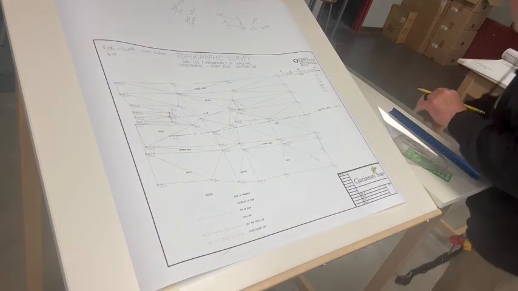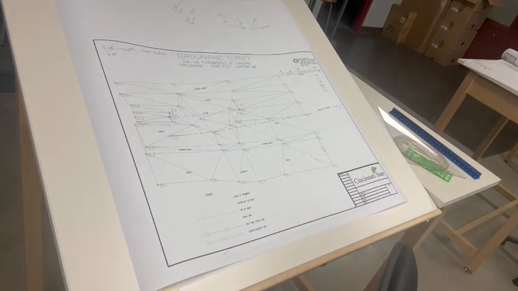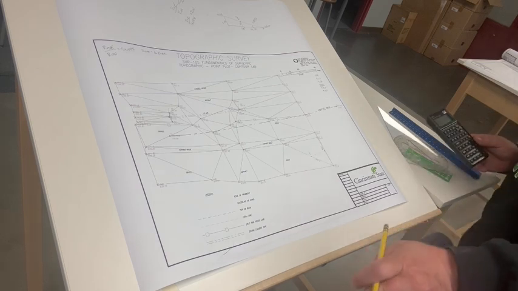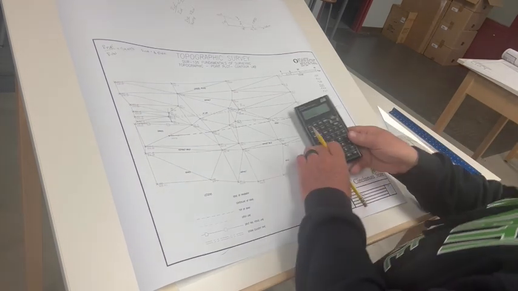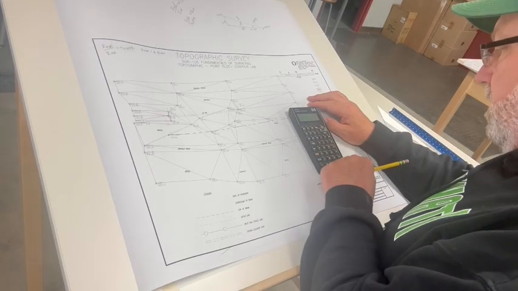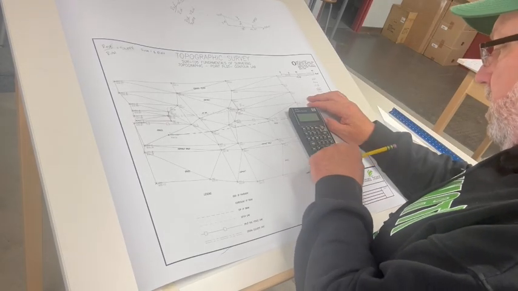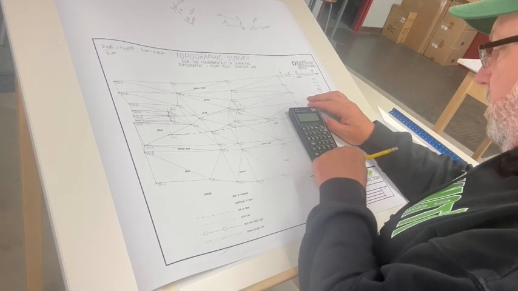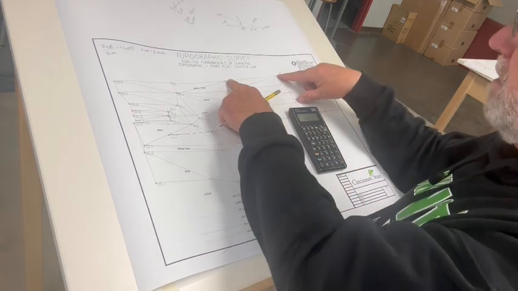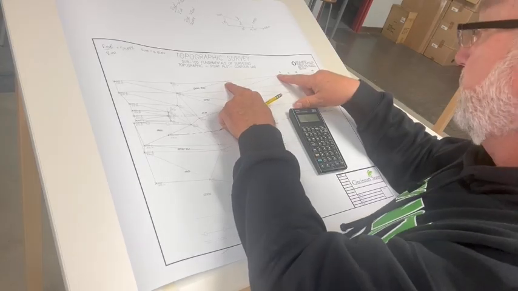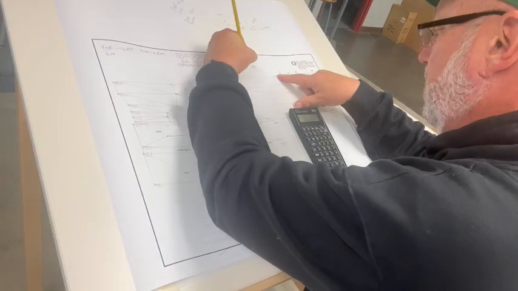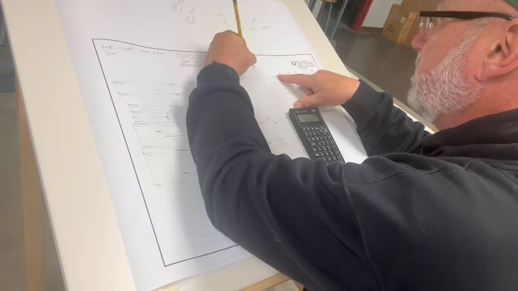I did not leave my calculator here close to me. 928.89 minus 923.81. That gives me a rise. In this example, for this one line, my rise is going to be 5.08.